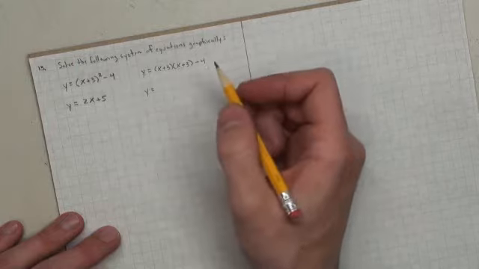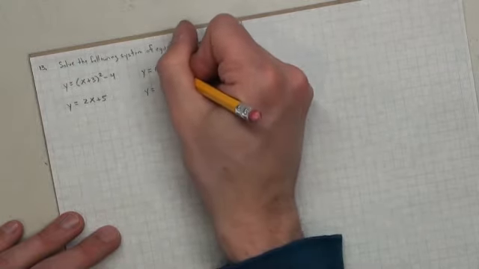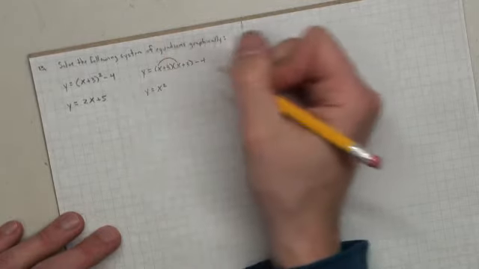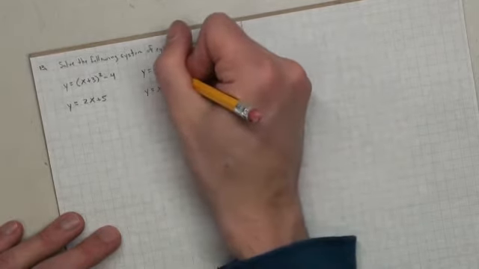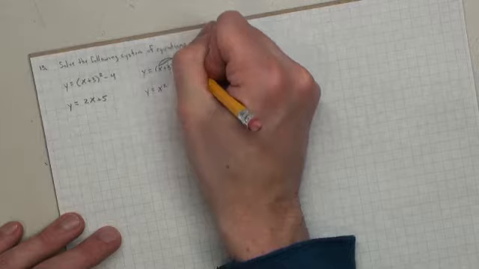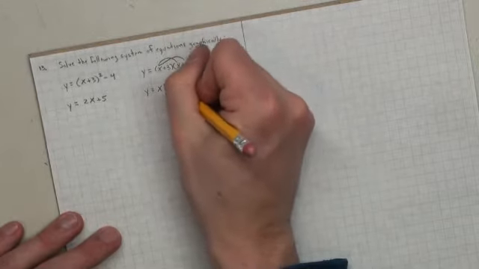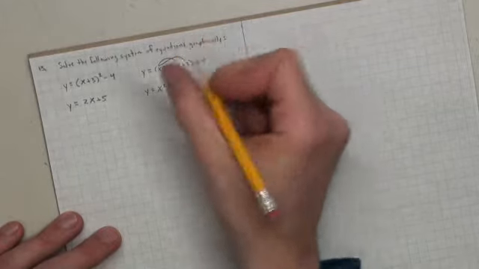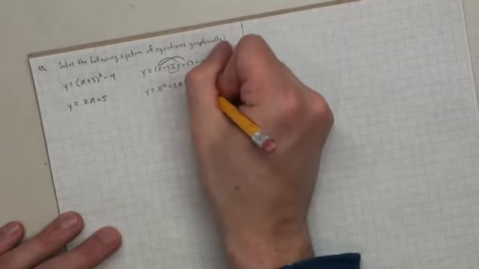Now I'm going to do a little more simplification. I'm going to do FOIL. So I do my first terms, x times x, that's x squared. Then my outer terms, x times 3, so that's plus 3x. My inner terms, that's another plus 3x.